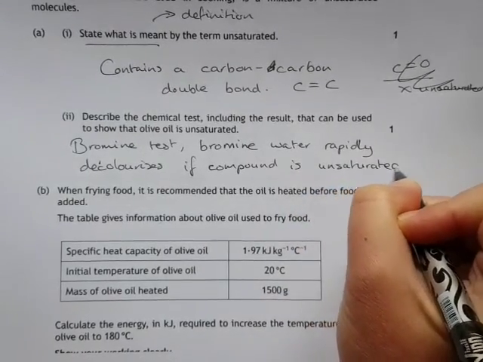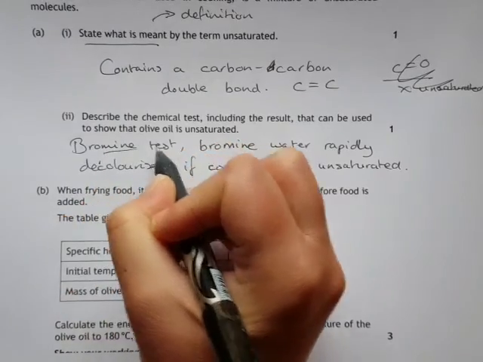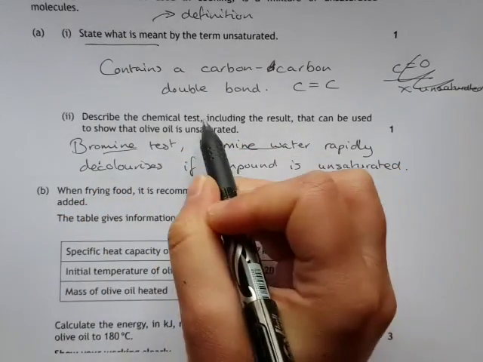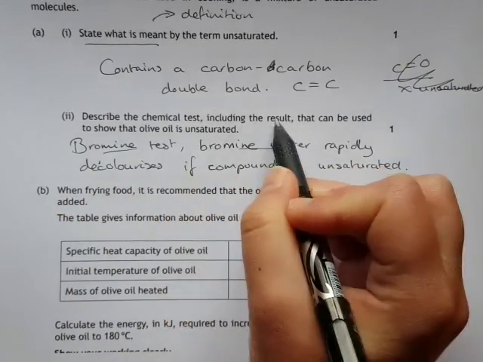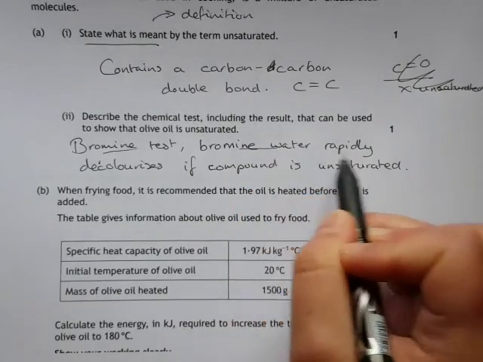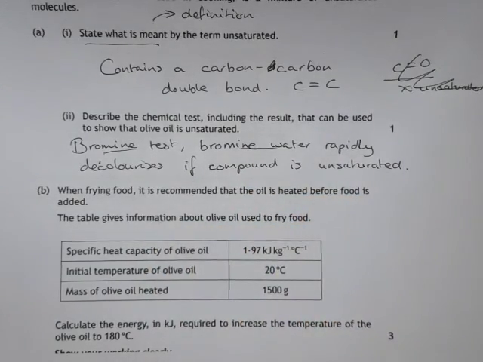So you needed to say both things for 1 mark there. You couldn't just say the name of the substance. You need to say the name, describe the chemical test, and include the result. The result is that the bromine water rapidly decolorizes if the compound is unsaturated.